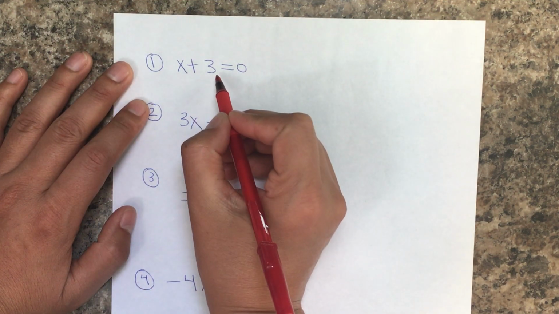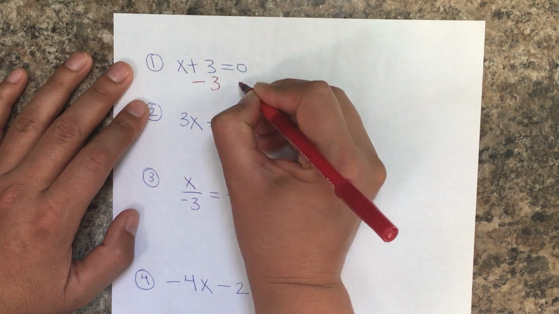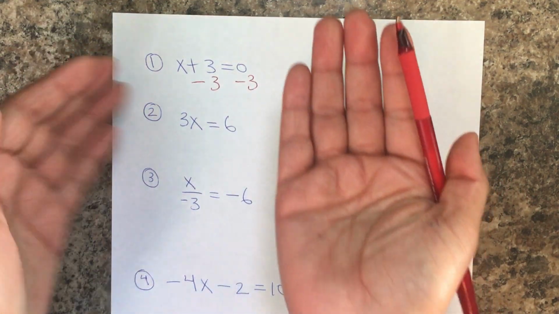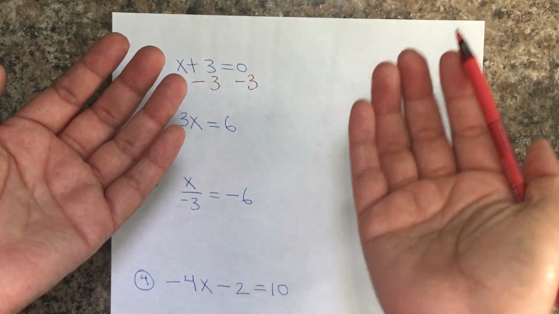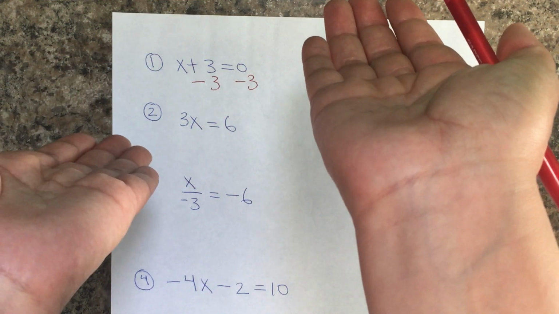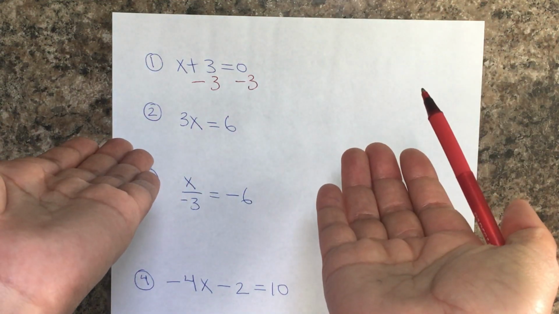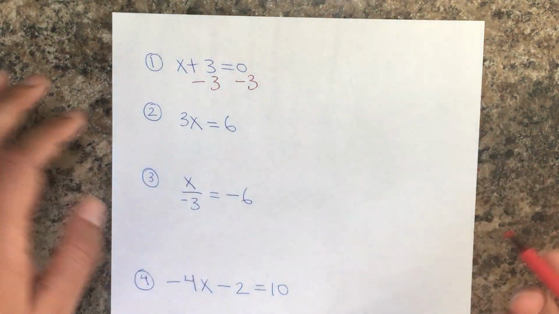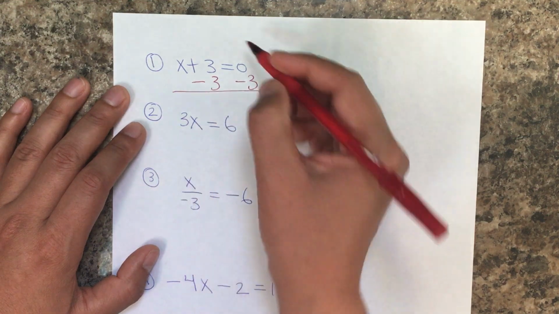This is adding 3. The opposite is to subtract 3. And remember that this equal means that whatever is on this side is equal to on that side. If I subtract 3 from here, it's like saying, now I have 3 less. Now they're not equal, so I have to subtract 3 on the other side as well, and that makes them equal. Okay, so whatever you do in one side, you do to the other.